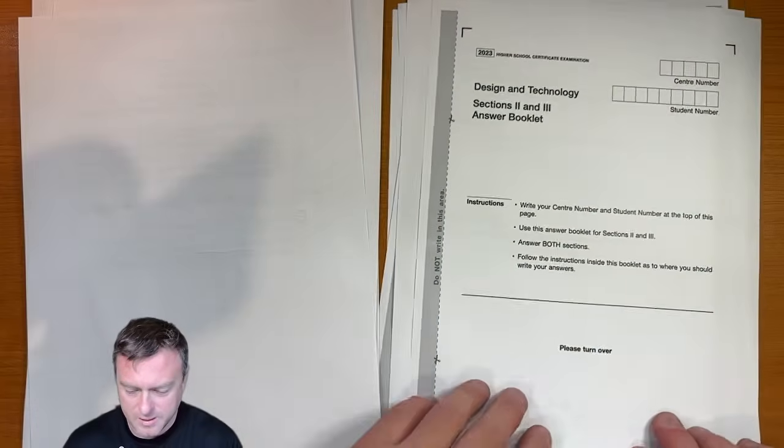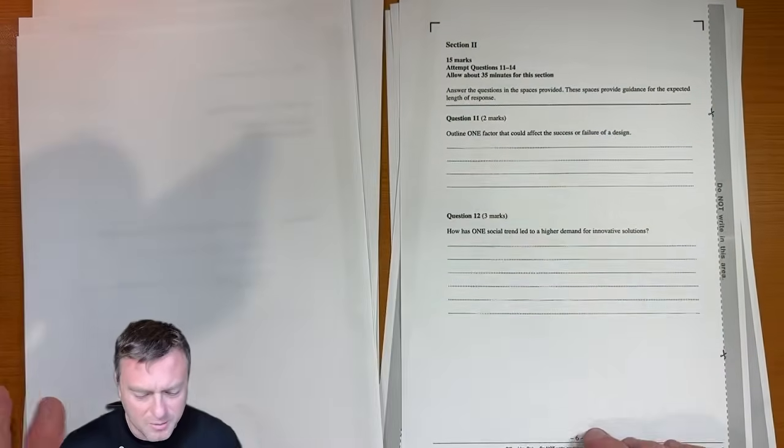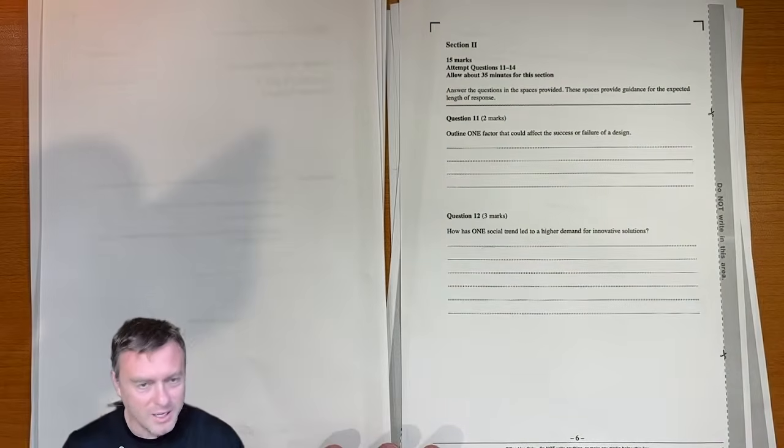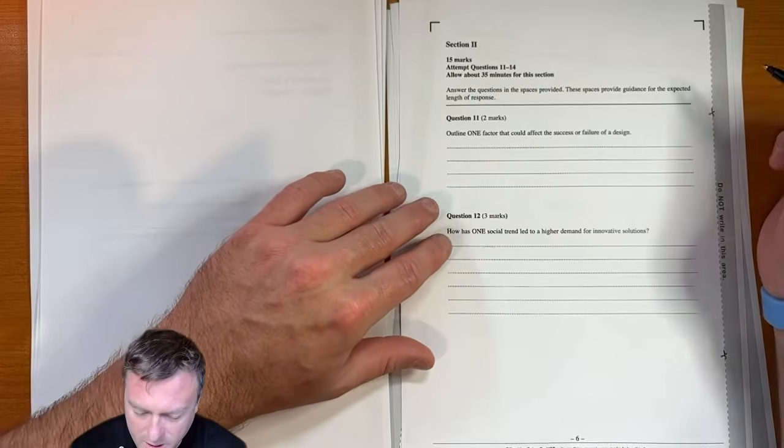Cool. So that's the first 4 minutes done. And usually you'll find the multiple choice, if you've done those practice papers, you should be able to charge through those a little bit easier.